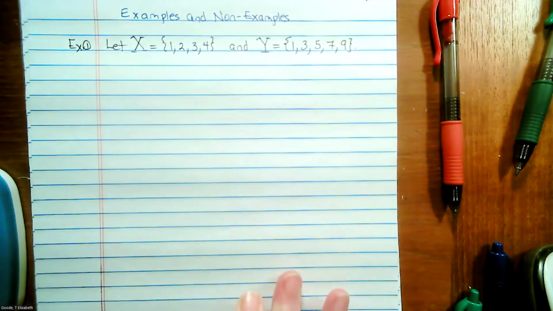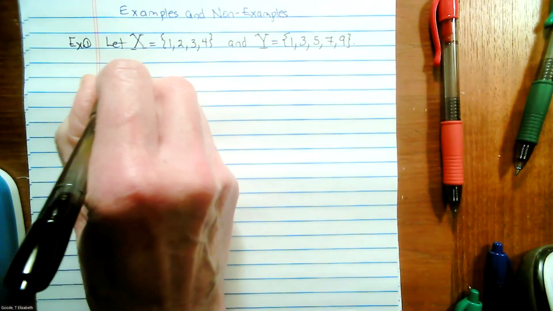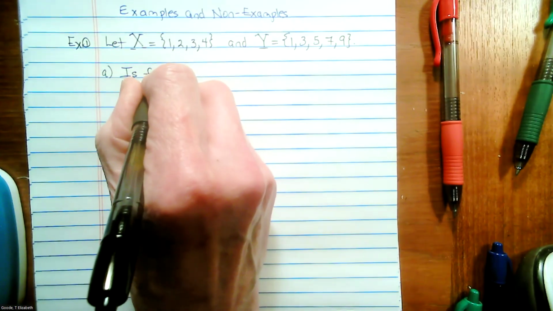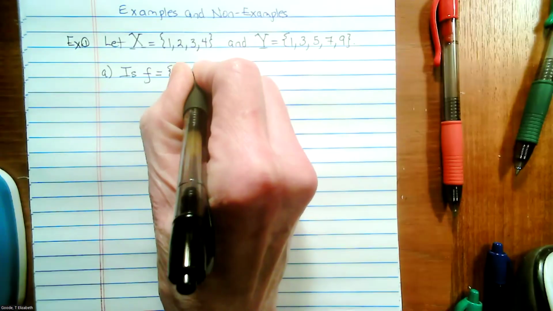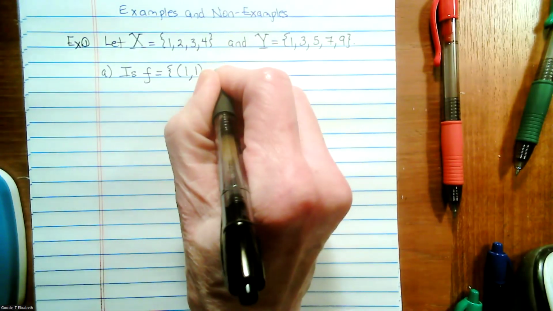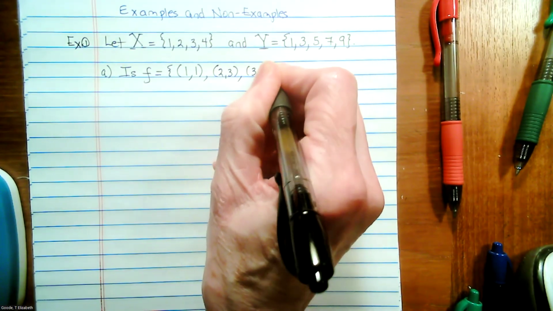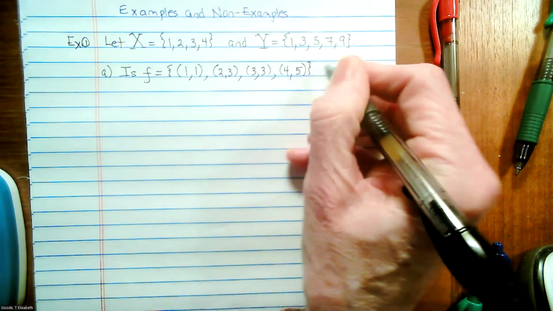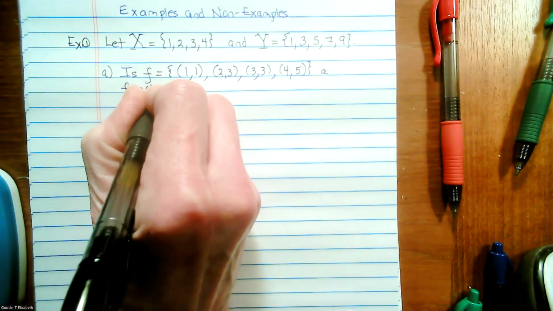These should look familiar. F is going to be defined to equal the set containing 1 comma 1, that's the first ordered pair, 2 comma 3, 3 comma 3, 4 comma 5. Is F a function from X to Y?